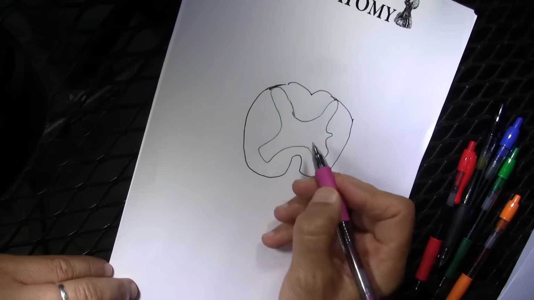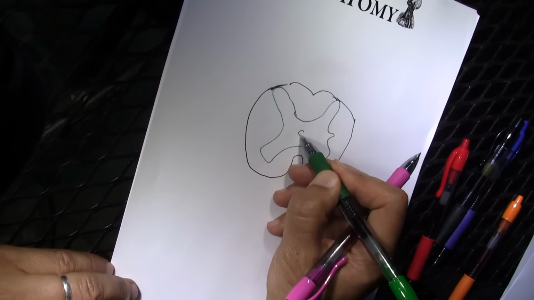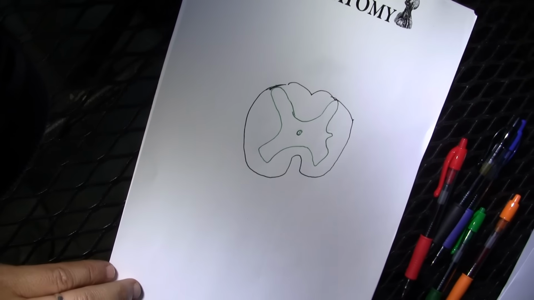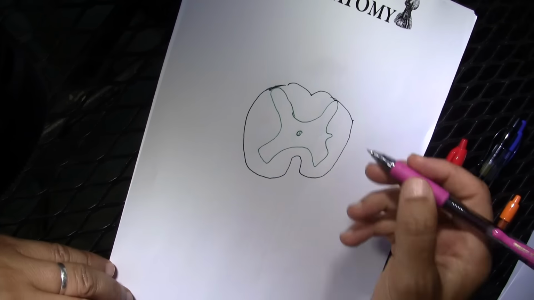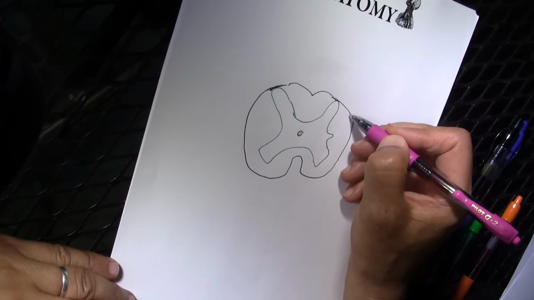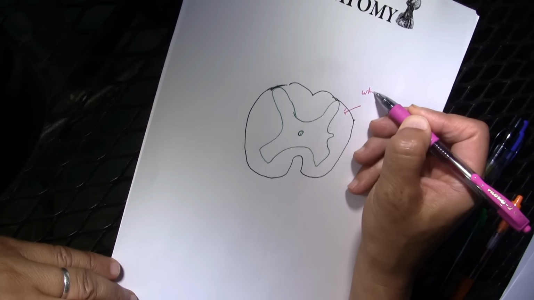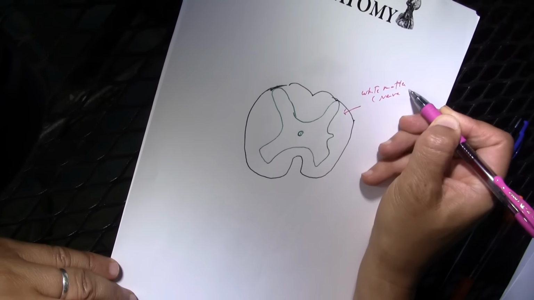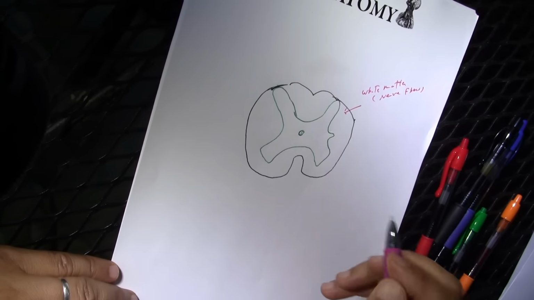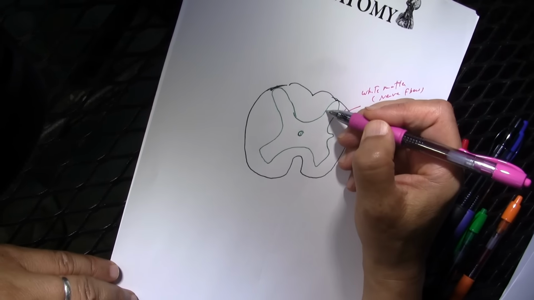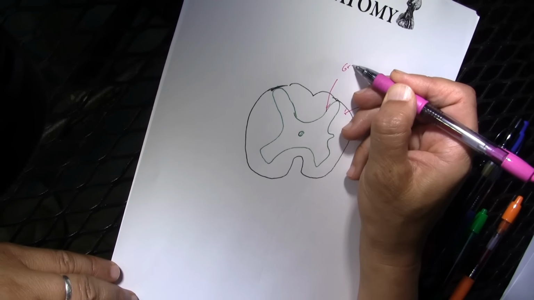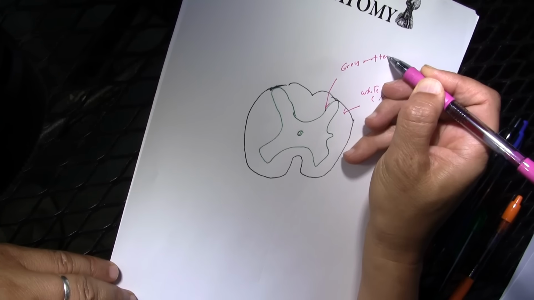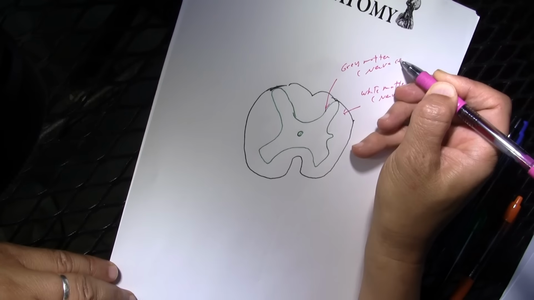There is a central canal inside where the CSF is circulating. The white matter is nerve fibers. Then you have gray matter, which is nerve cells.